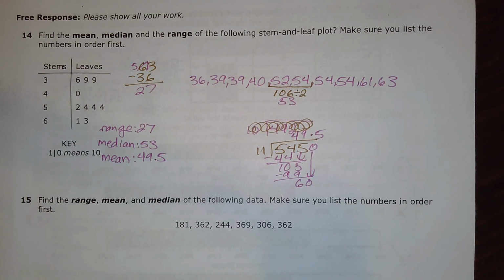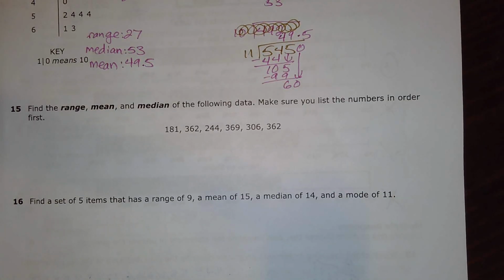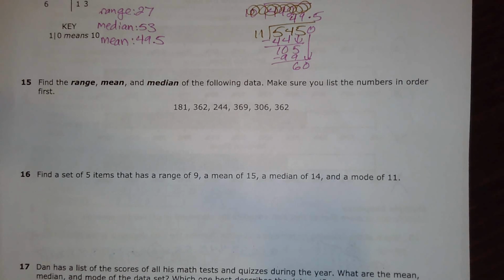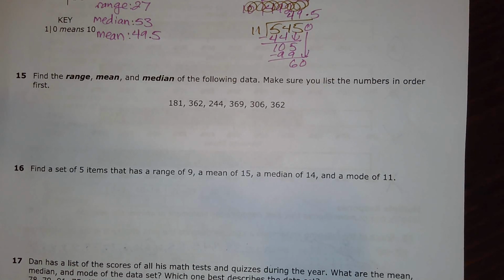All right, we're almost done with this, y'all. Let's keep on keeping on. All right. Here we go. Range, median, mean. Okay, range, again, is our largest number minus our smallest number.